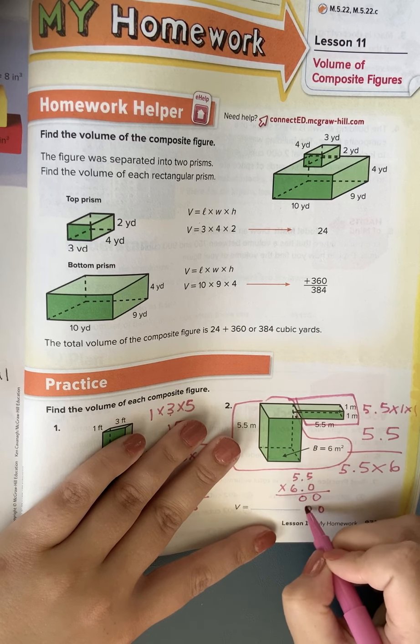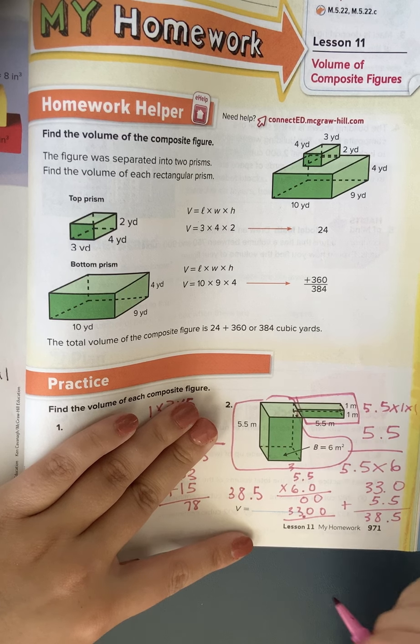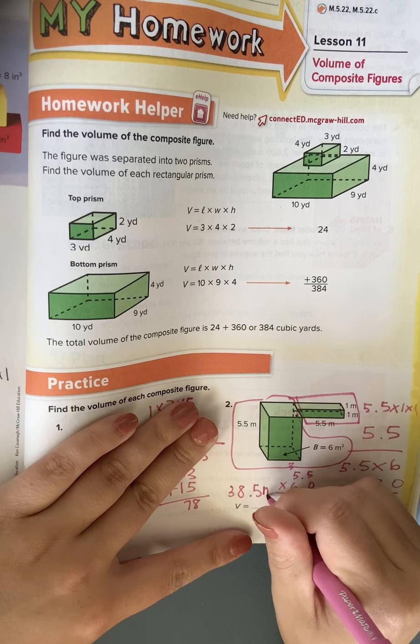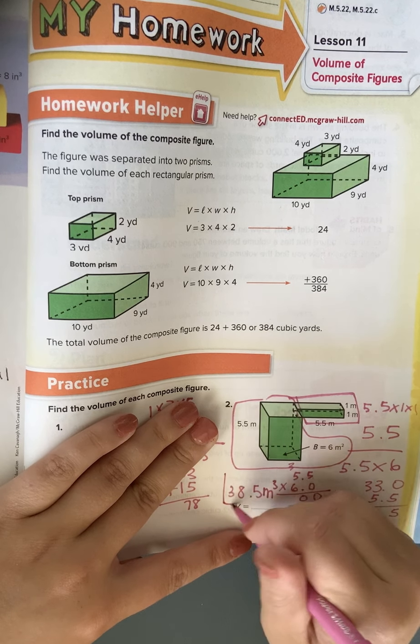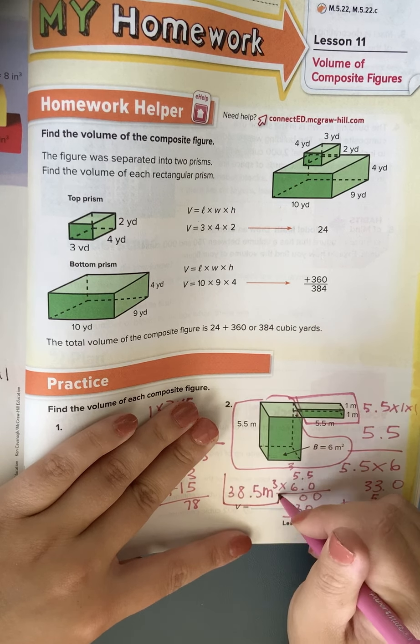So now I need to add 33 plus 5.5. And I get 38 and 5/10. So my volume for figure 2 is 38 and 5/10. We have meters. 38 and 5/10 cubic meters, or 38 and 5/10 meters cubed.